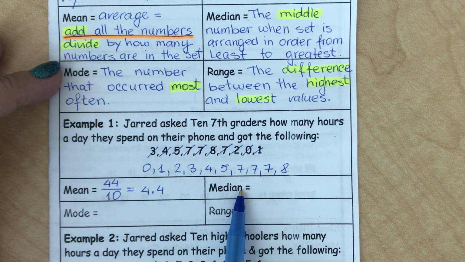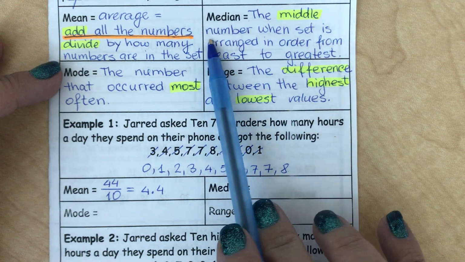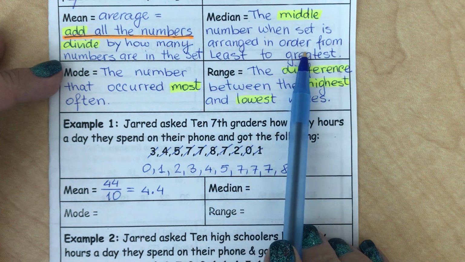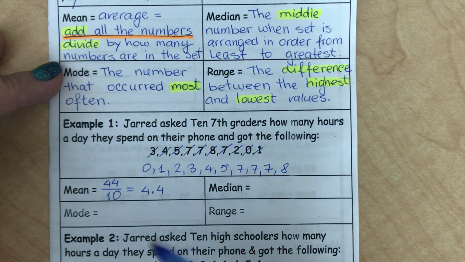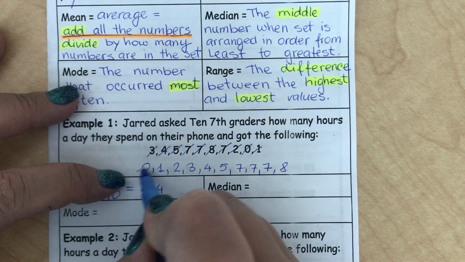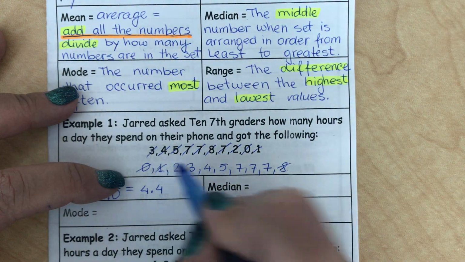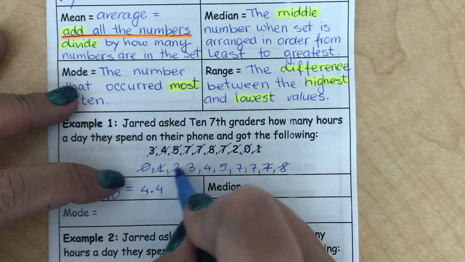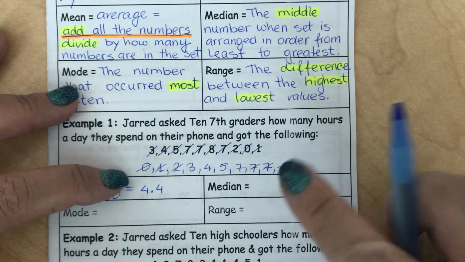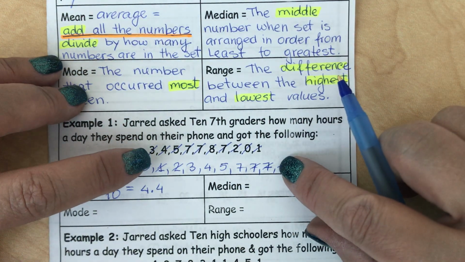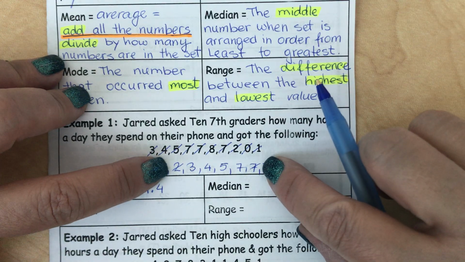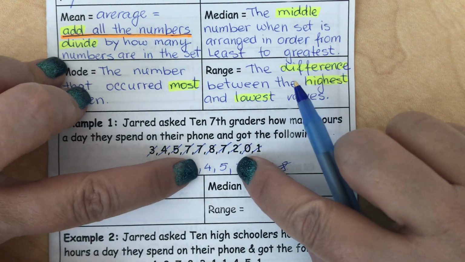Median has to be the middle number when the set is arranged in order. So now I already have the set in order, so I'm gonna cross off first and last number, second and second to the last, third, just kind of moving towards the middle, or you can cover one number at a time, moving towards that middle.